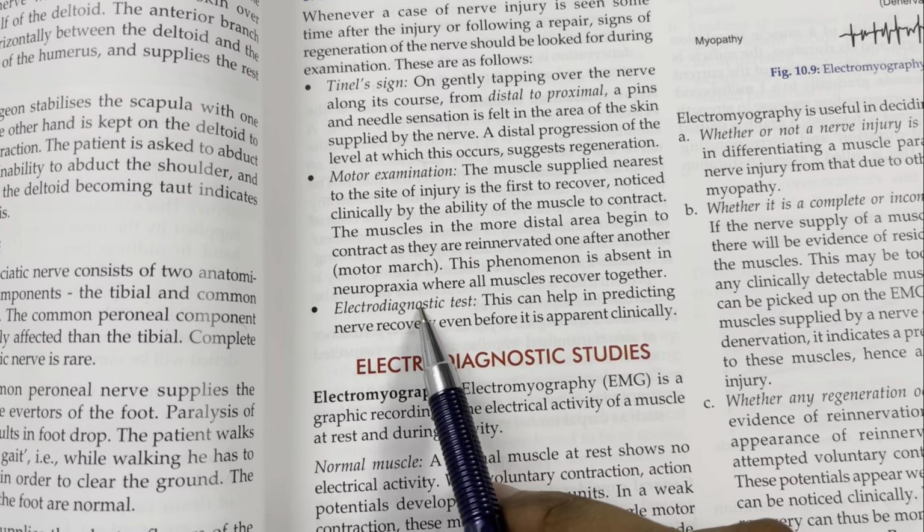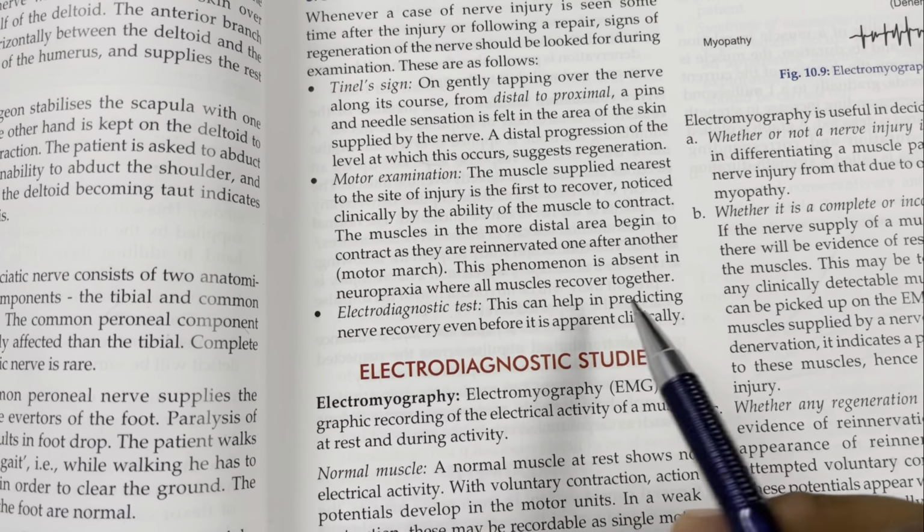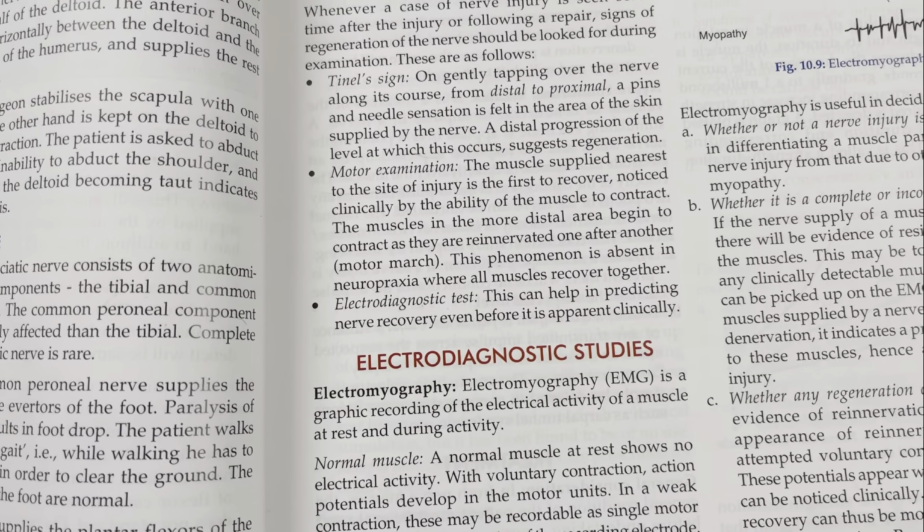Next, electrodiagnostic tests, they help in predicting the nerve recovery even before it is apparent clinically.